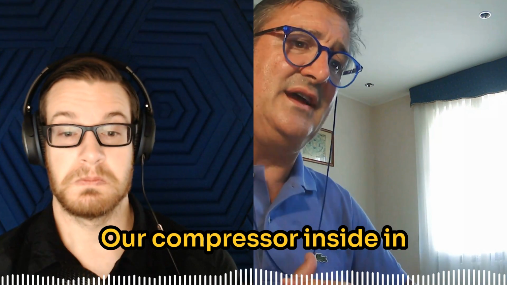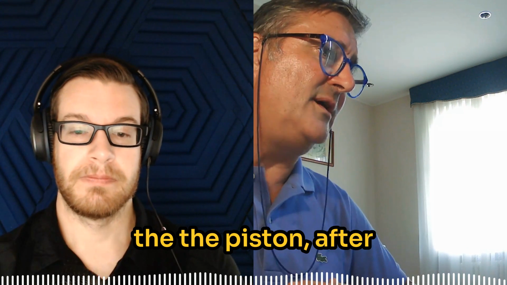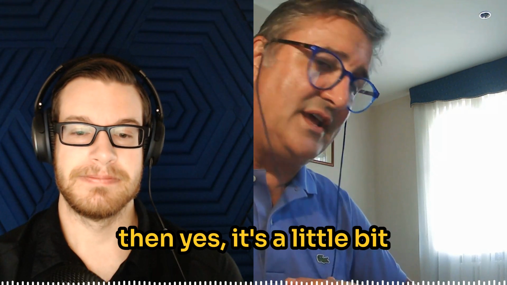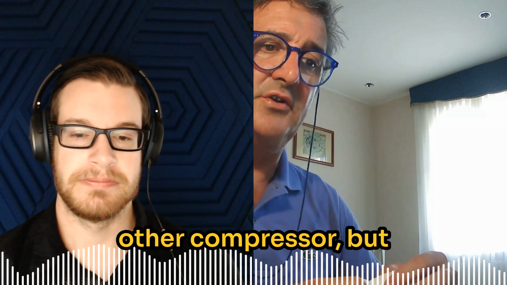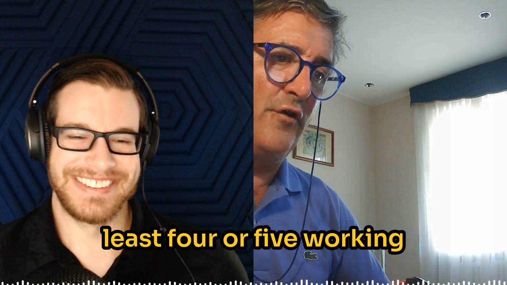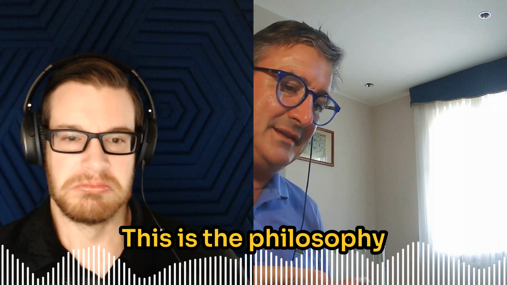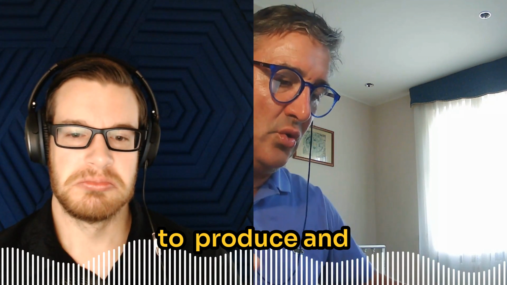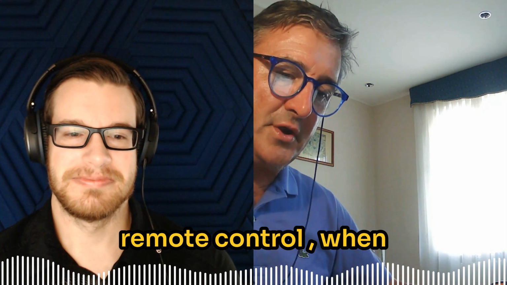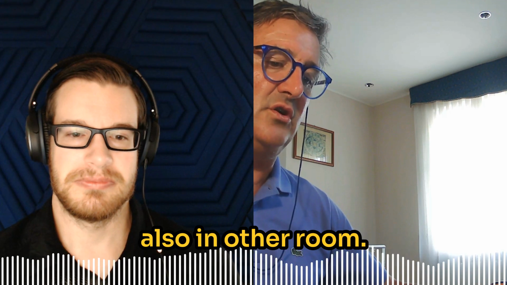Our compressor inside, in the Model 45 for example, needs the piston to be exchanged after 16,000 working hours. Yes, it's a little bit more than other compressors, but it guarantees at least 4 or 5 working years before compressor maintenance. And this is the philosophy with which we develop our generators. Other than this, there is the remote control, when possible, which allows the nitrogen generator to be installed also in another room.